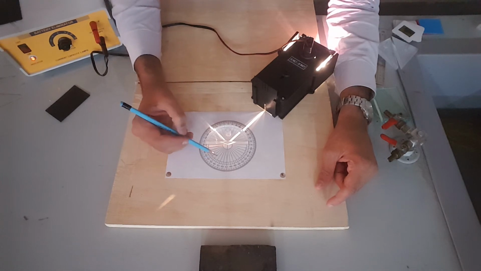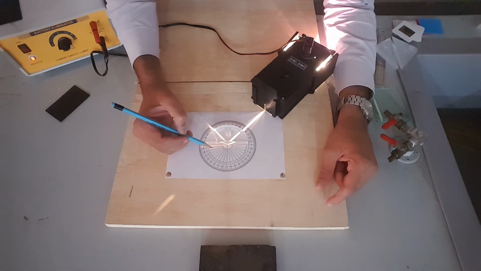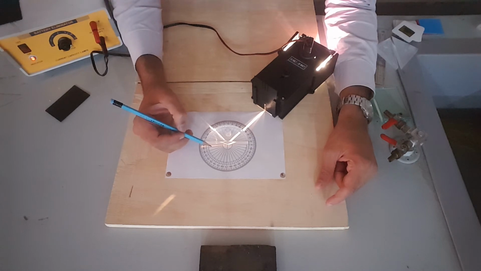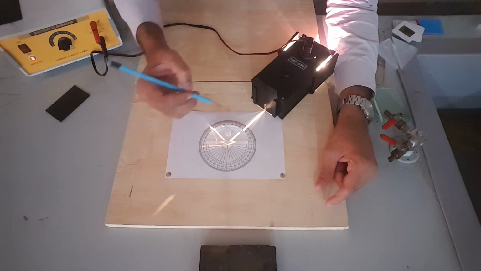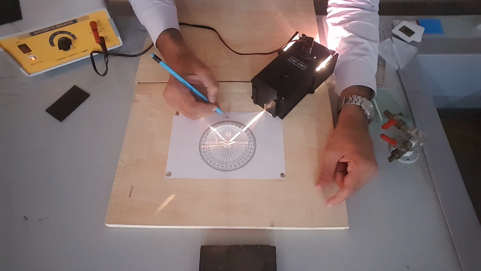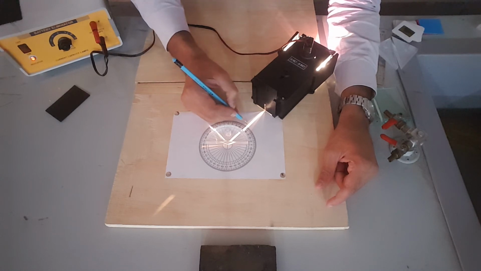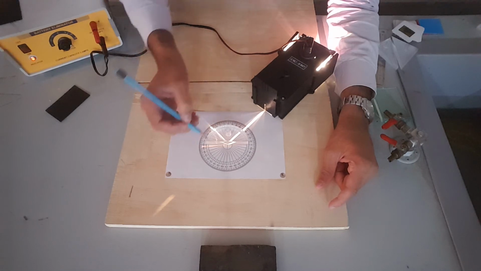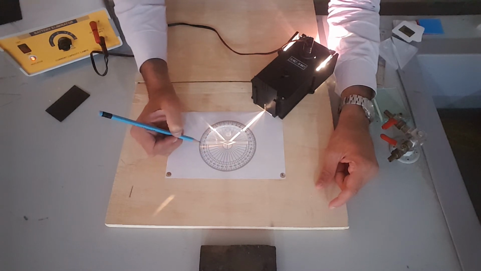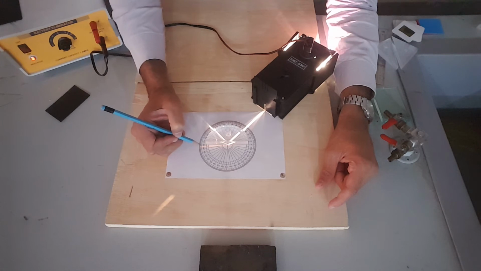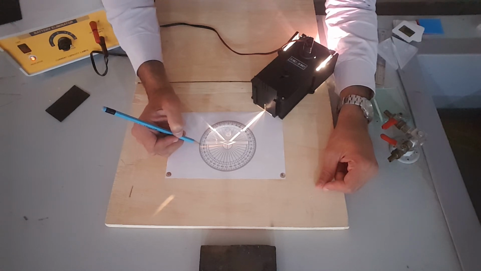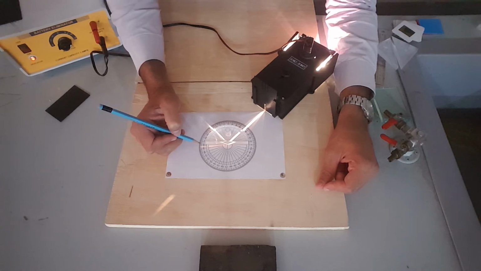This is the point at which the angle of incidence is equal to the critical angle. So the angle between the normal and the incident ray at this point, the angle of incidence for which the angle of refraction has turned out to be 90 degrees, is known as the critical angle. In glass, this angle turns out to be approximately 42 degrees.